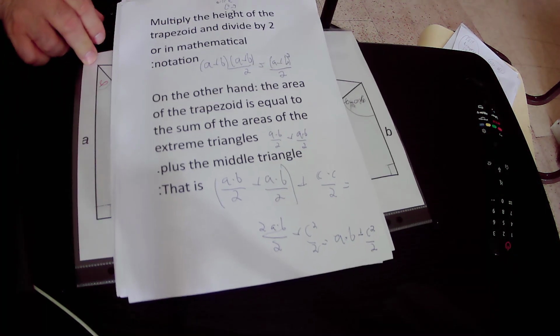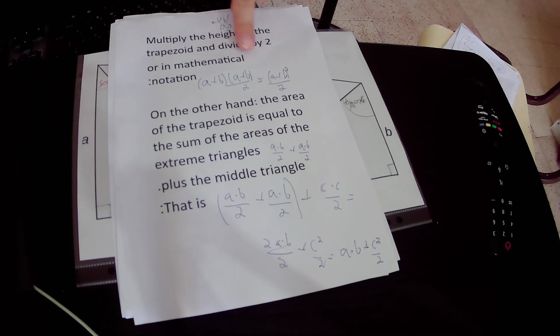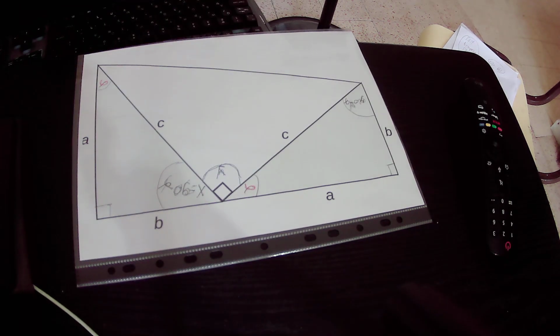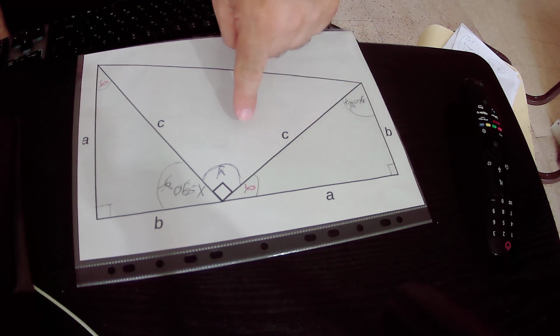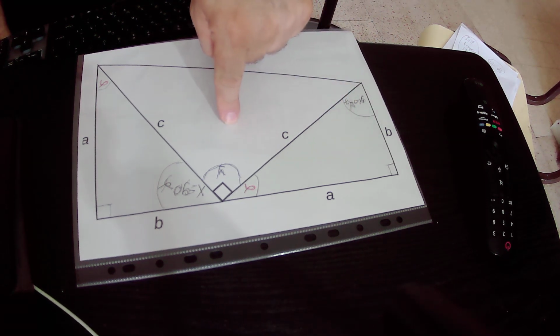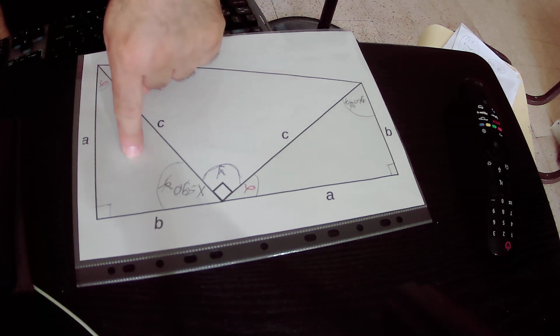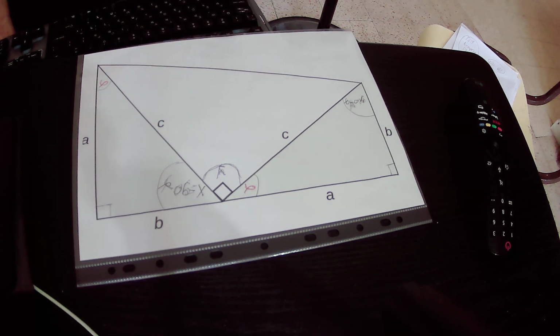So it is, as you can see here, A plus B times A plus B divided by 2, or A plus B squared divided by 2. So this is one way to calculate the area of this trapeze. On the other hand, the area of the trapeze is equal to the sum of the three triangles. The area of these triangles plus the area of these triangles plus the area of these triangles is equal to the area of the trapeze.